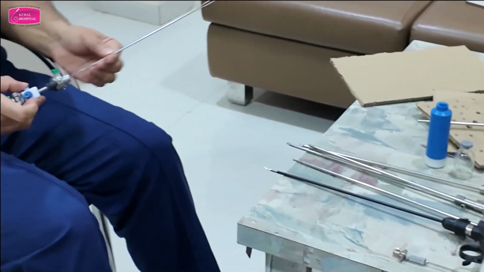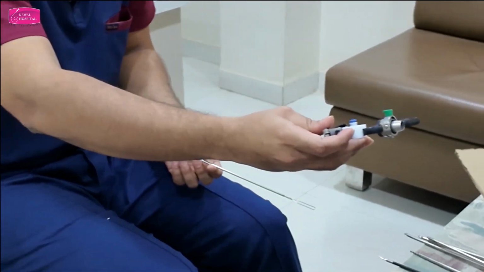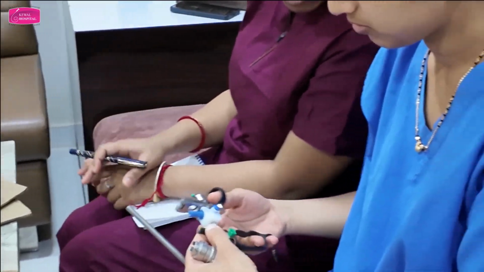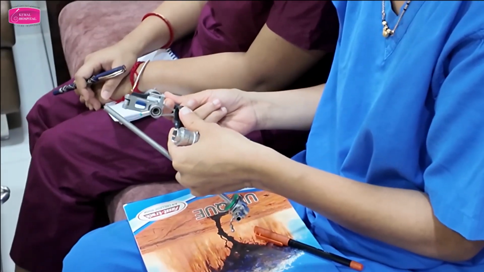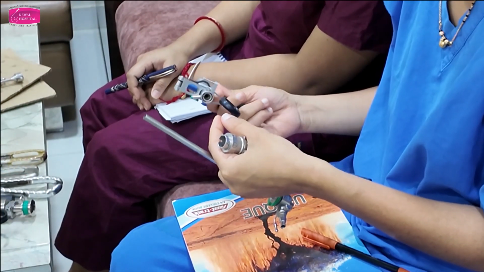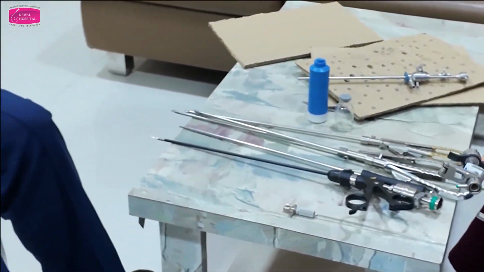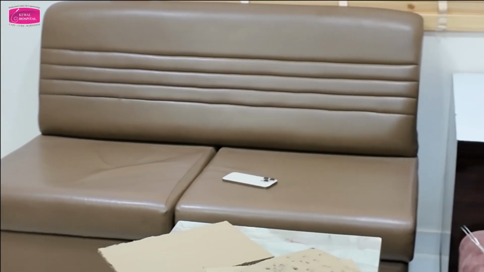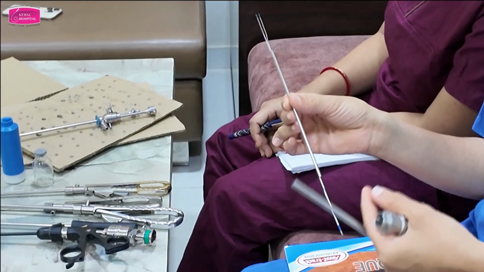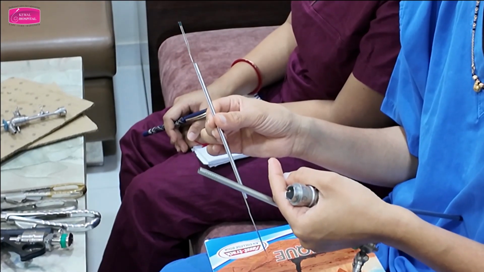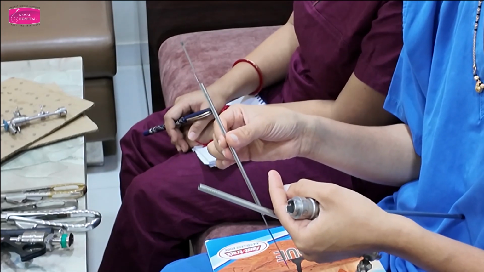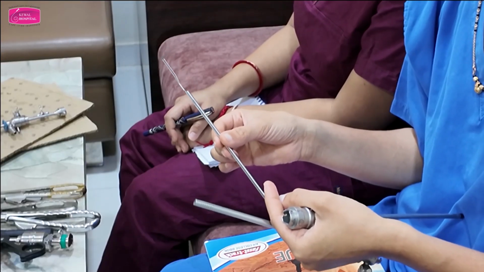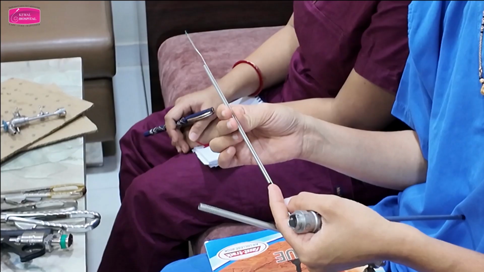Got it? So insulation, ceramic coating. Understood both the parts? Then this is the third one, the operative element, or working element. Okay, and this is the electrode. Electrodes are like this: this is the loop electrode. Can you see this? Loop. Then there are different types. Collins knife is also there. If you want to resect a polyp, you will use the loop electrode. If you want to do septum resection, you will use the Collins knife. If you want to ablate the endometrium, you will use the roller ball. So there are different types of electrodes which you use according to the surgery you are planning.